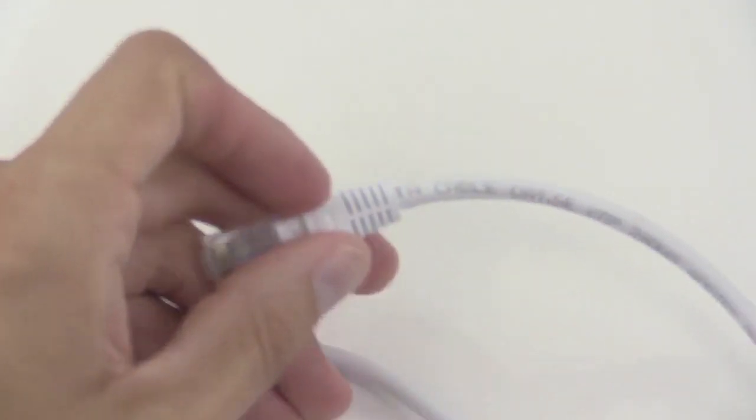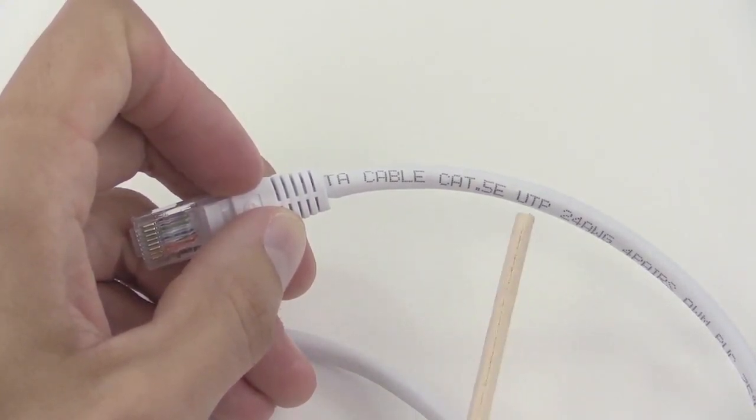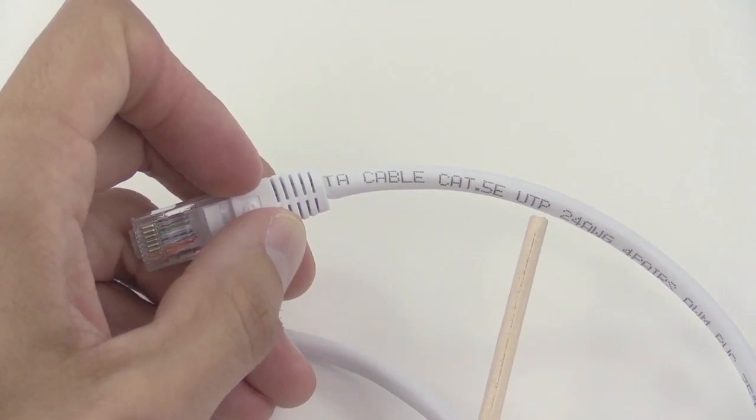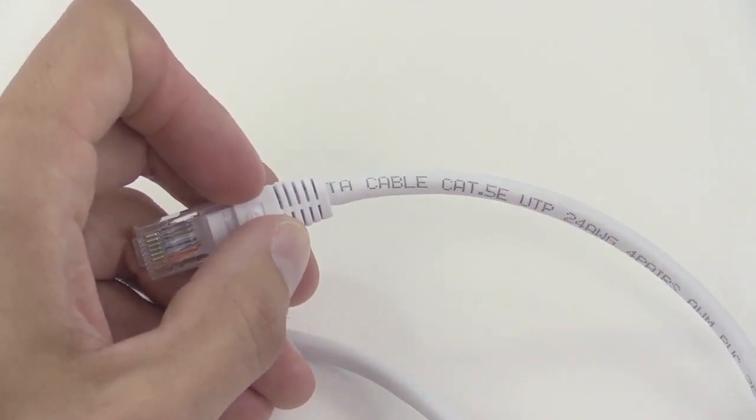So once again, if you ever are wondering about a cable, the good cables are labeled. And an example of that is this patch cable here. Once again, you can see this is a Cat 5E UTP, unshielded twisted pair. And so let's talk about the difference between UTP and STP now.